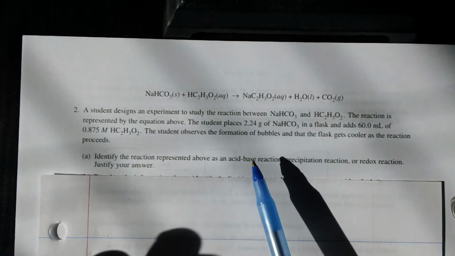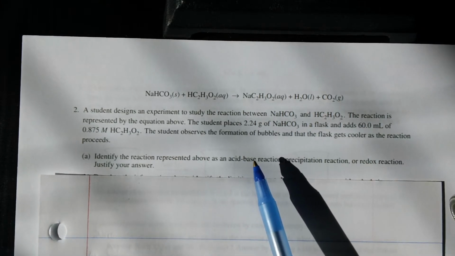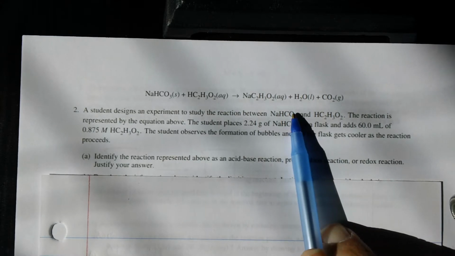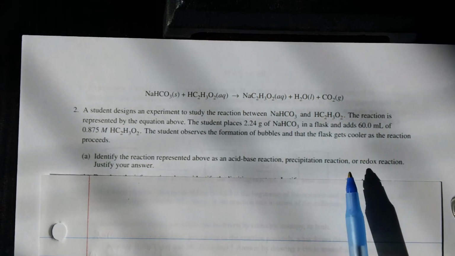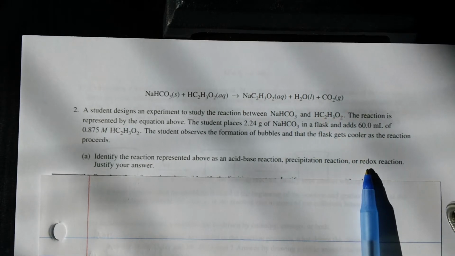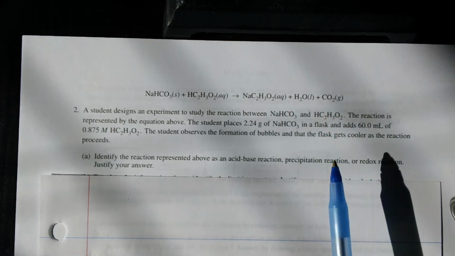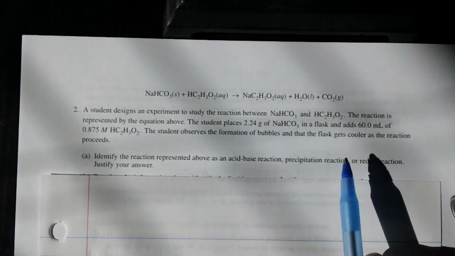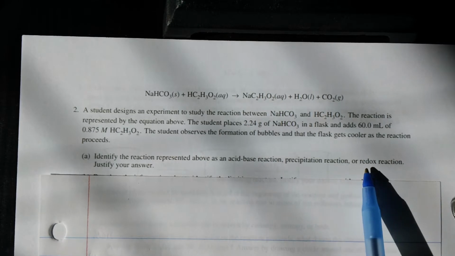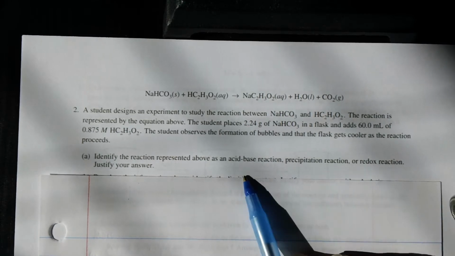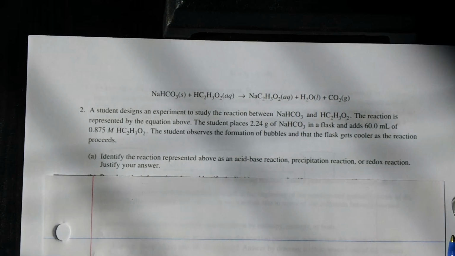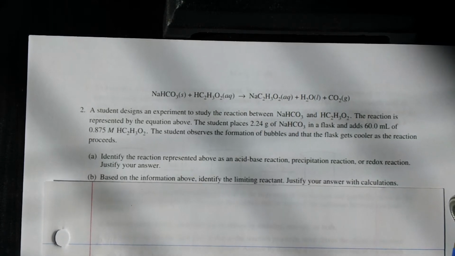Or you can justify this by saying why it's not one of the other two. You can say this is not a precipitate reaction because there's no solid produced on the product side. You can say this is not a redox reaction because there's no change in oxidation numbers. So you either have to say why it's not these or why it is these. I think the not is lots of times easier here than to justify that acid-base reaction, but either way is good.